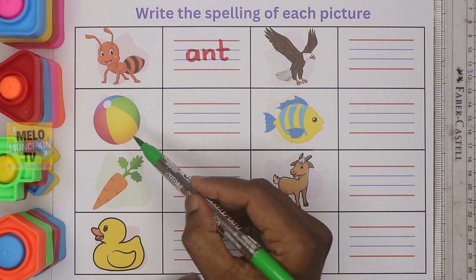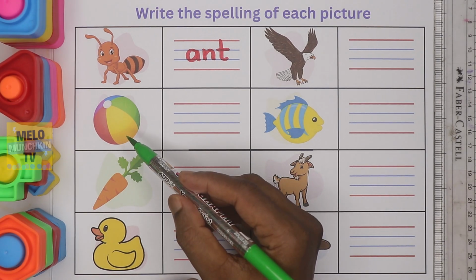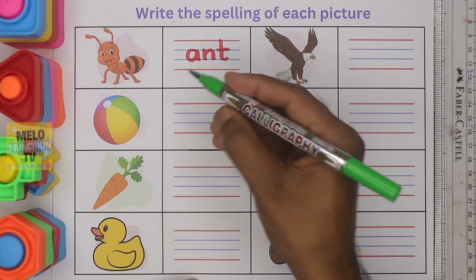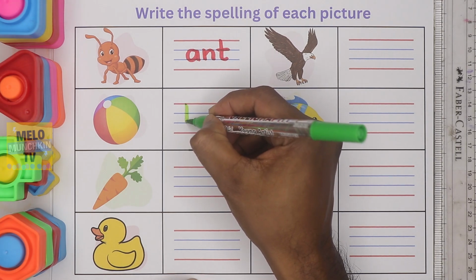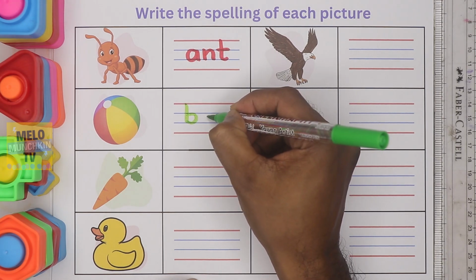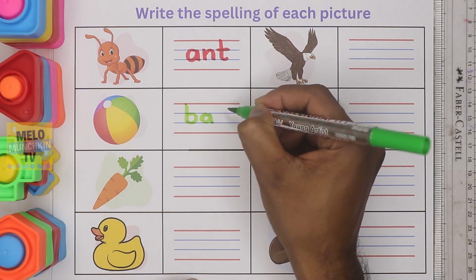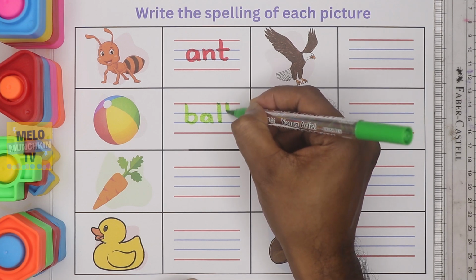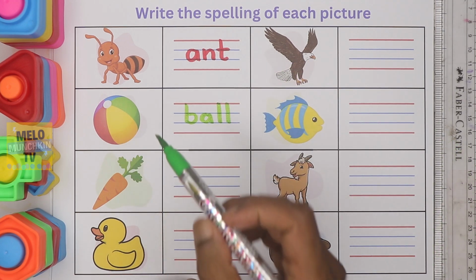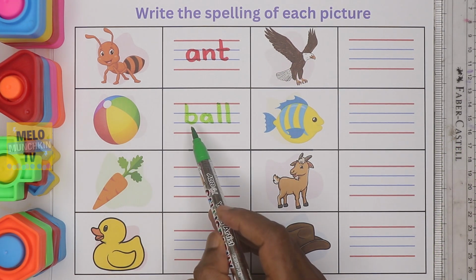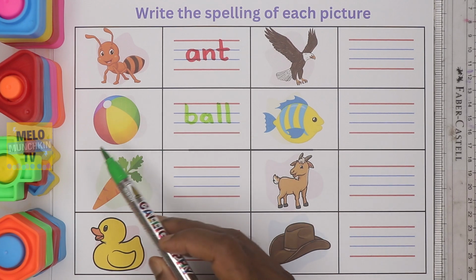Okay. Next I'll choose light green color. So what is this? This is a ball. This is a ball. And the spelling is B A L L. Ball. This is a ball. B A L L. Ball.